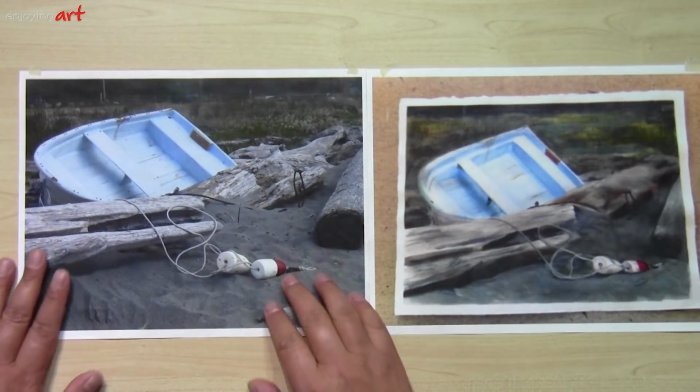Most of the time, when we're looking at a reference, there's always something that really attracts our attention, and then we jump into it and start painting. We need to slow down at the beginning, look at the reference, and start thinking about how we can change it to make the composition better. Let's take a look at this reference.